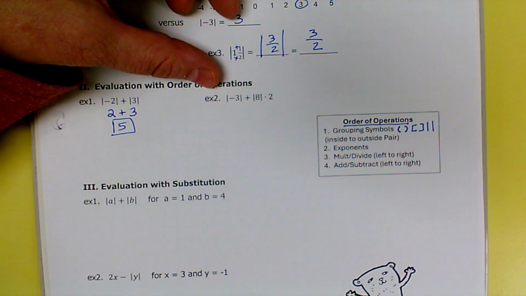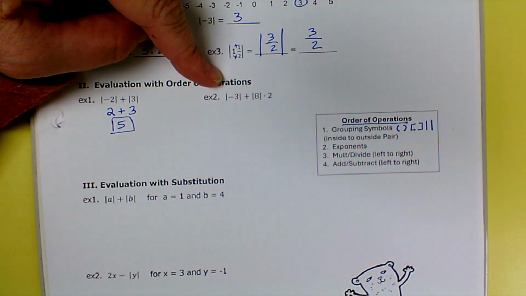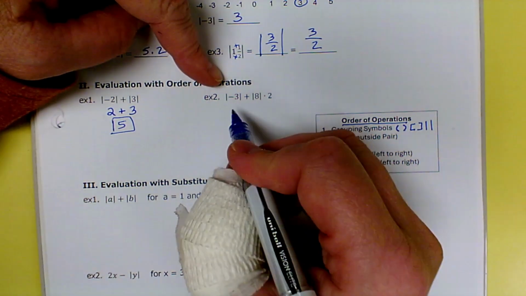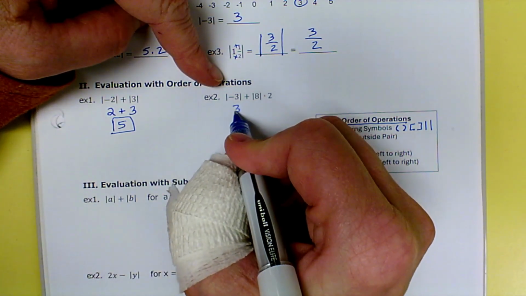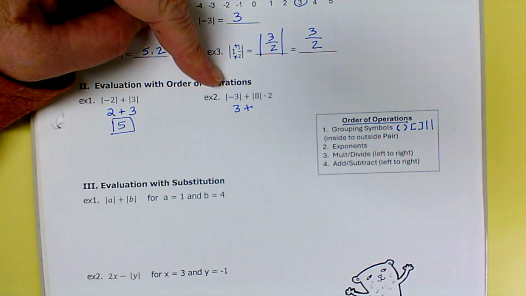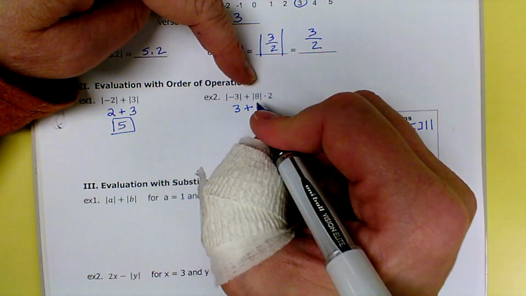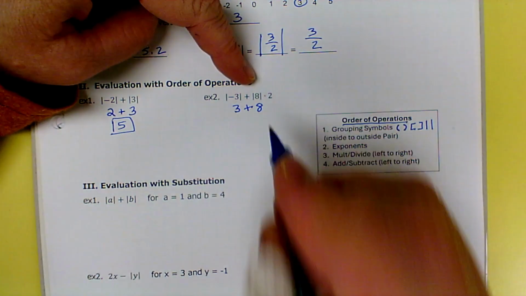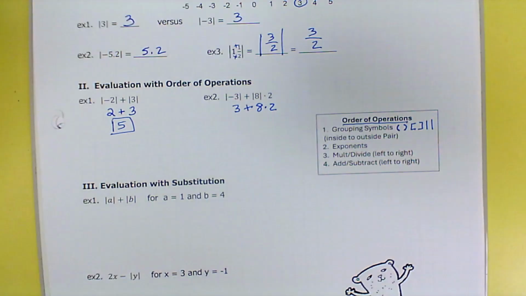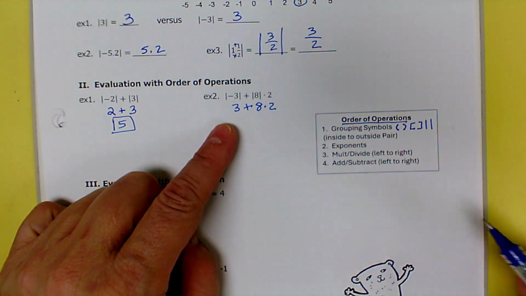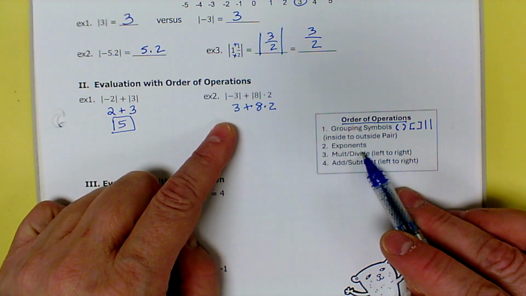All right, let's do one that's a little more complicated. Let's do number 2. So grouping symbols first. The absolute value of negative 3 is 3. Plus the absolute value of 8 is 8. And then just bring down the times 2. So we've done the grouping symbols. Now we start at the beginning. Exponents, there are none.